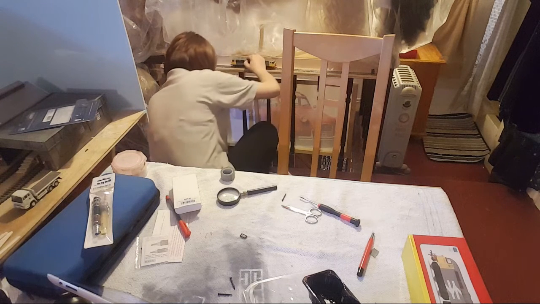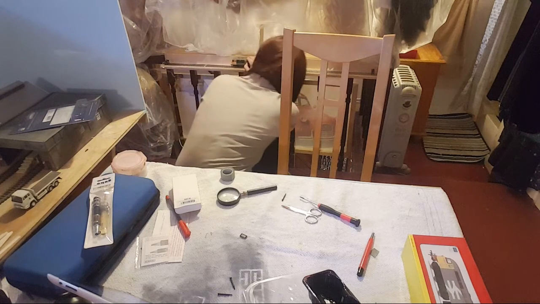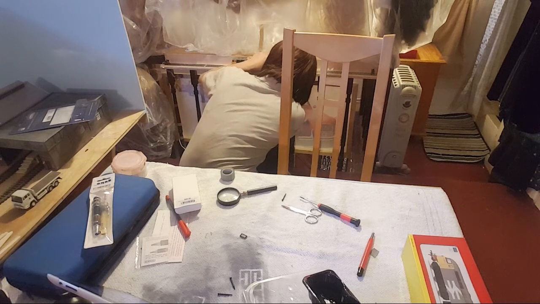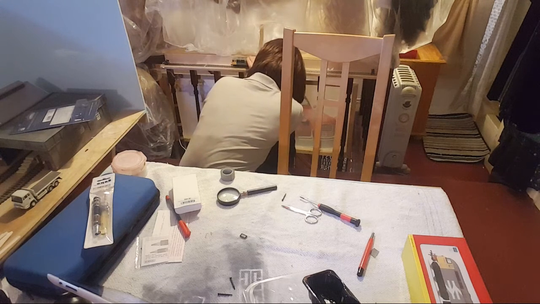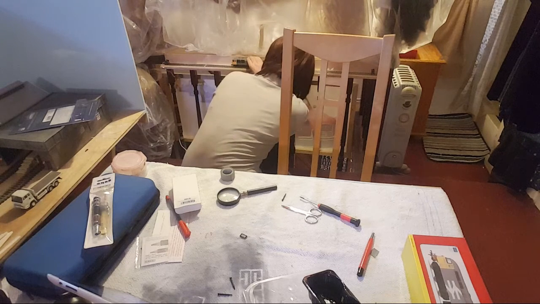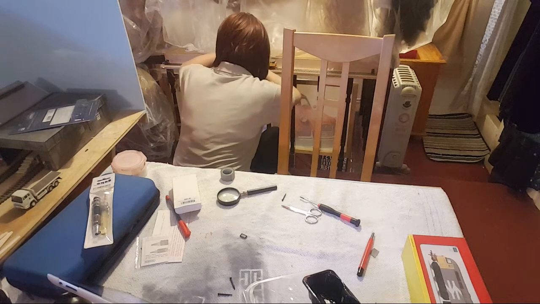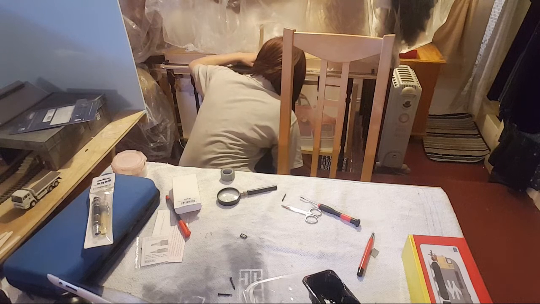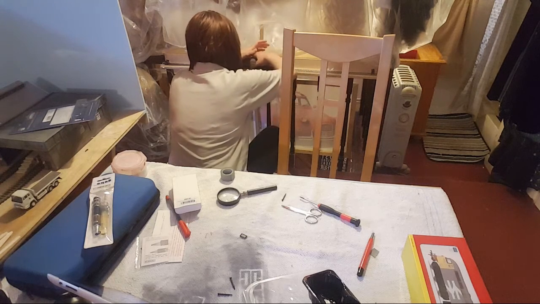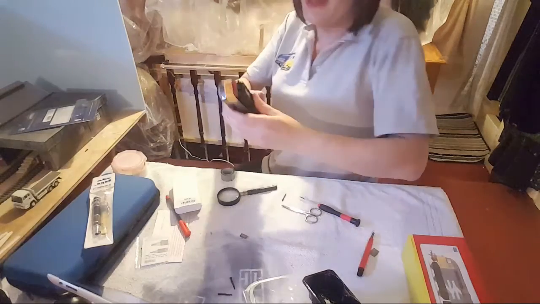Right, so let's go. Sorry if I'm in the way, folks. Right, so that is still not working. Ah, it is now, right. Right, so it's now working. It wasn't working, but it is now working.